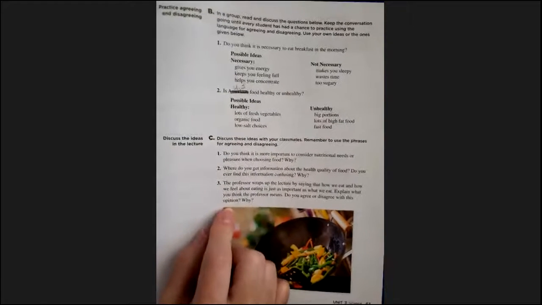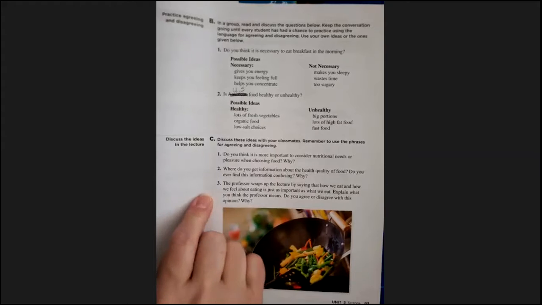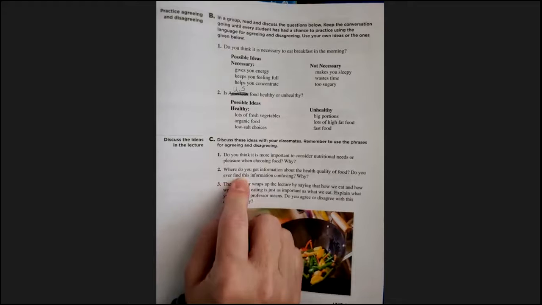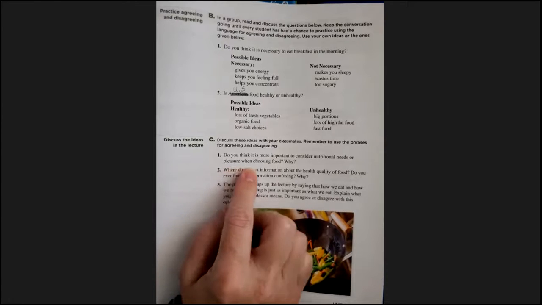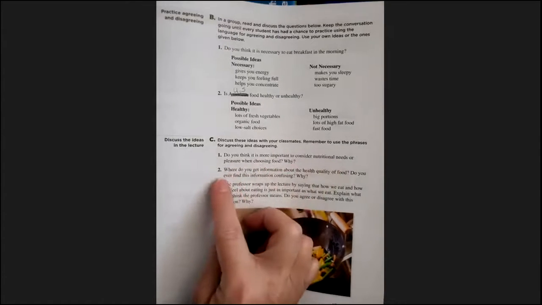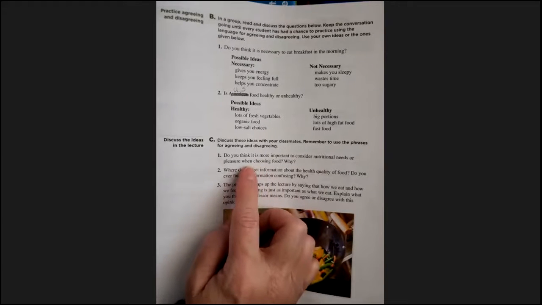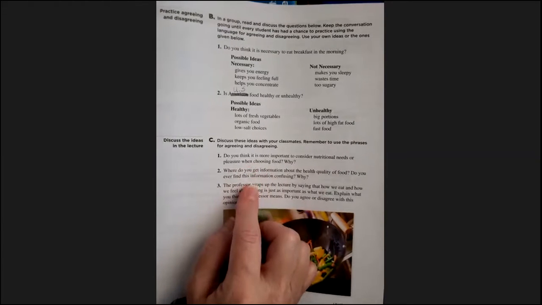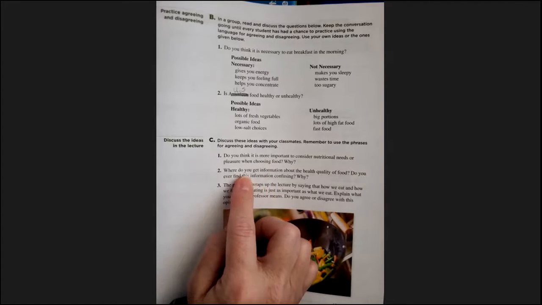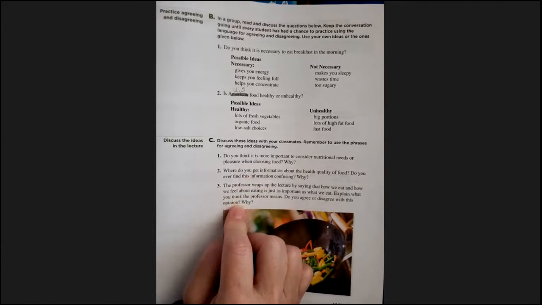And then we're going to look at these 3 questions, which if you didn't listen to the lecture, it might be a little harder, but I think you can still understand them. Do you think it is more important to consider nutritional needs or pleasure when choosing foods? Because that was what she compared in the lecture. Where do you get information about the healthy quality of the food? So how do you know if the food you're buying and eating is healthy, or like at a restaurant, for example?